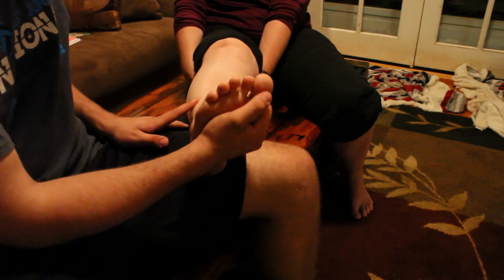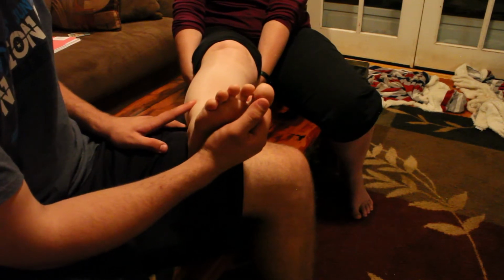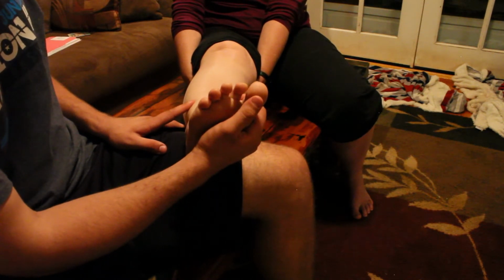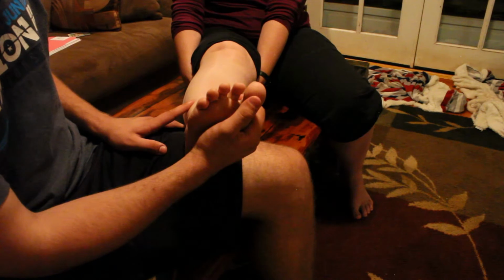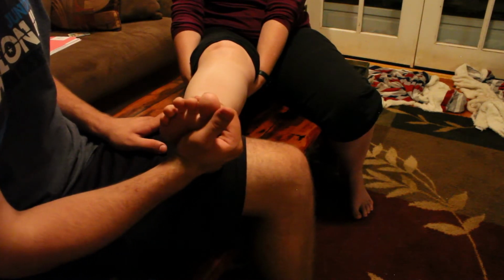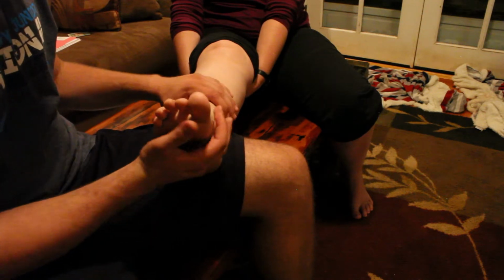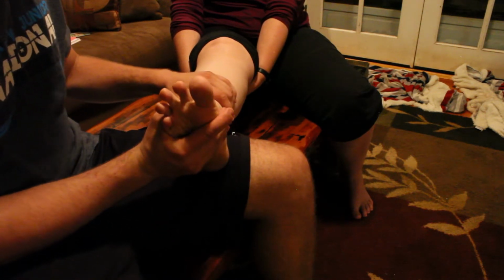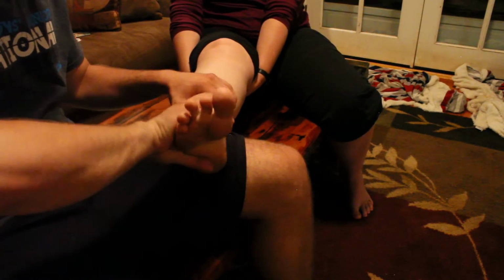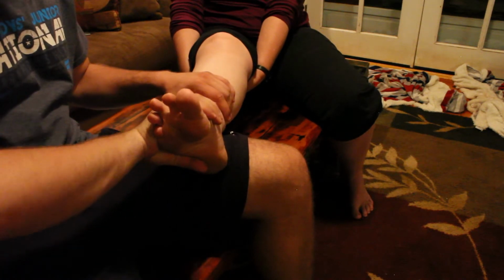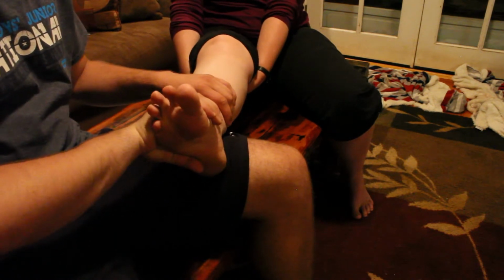Next, we're going to move on to the peroneus longus and brevis. Foot in the plantar flex position. The patient will attempt to evert their foot while you resist the patient. So you're going to resist the patient's attempt to evert their ankle.